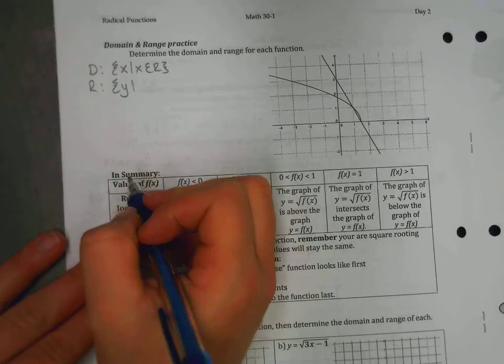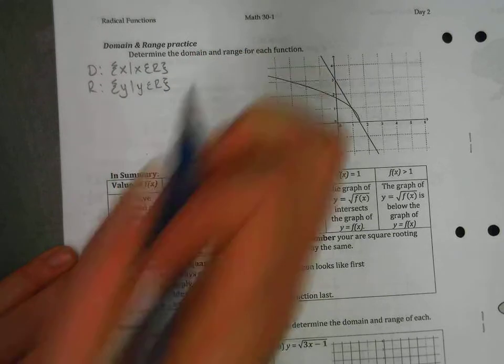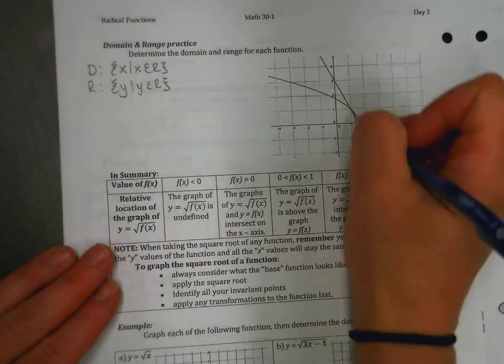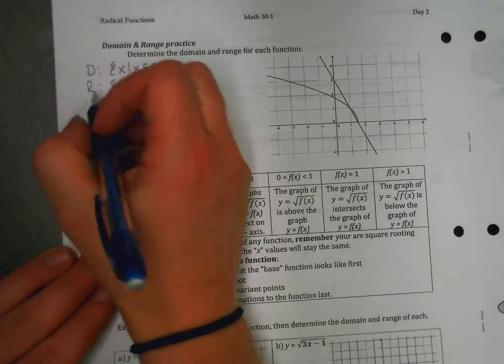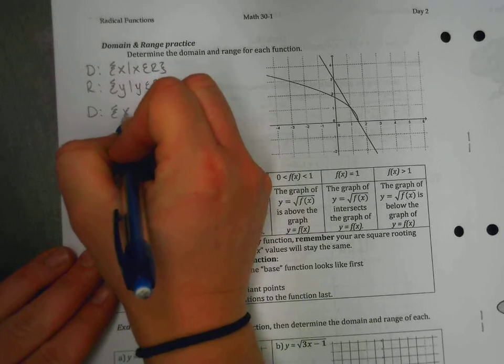Okay. For our radical function, this function would be x has to be anything less than, I'm going to assume this value is at a positive 1/2.